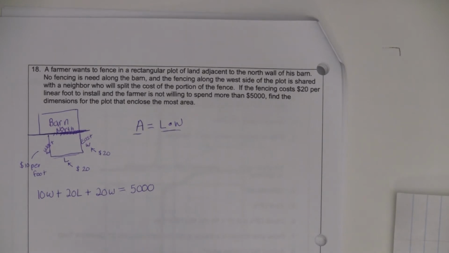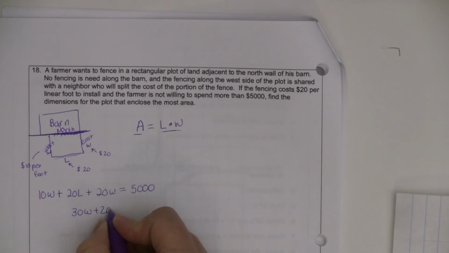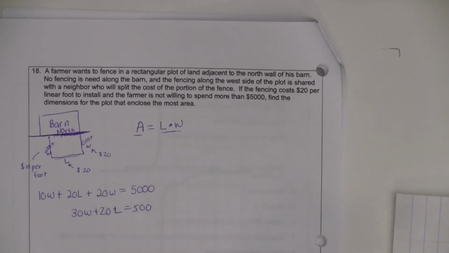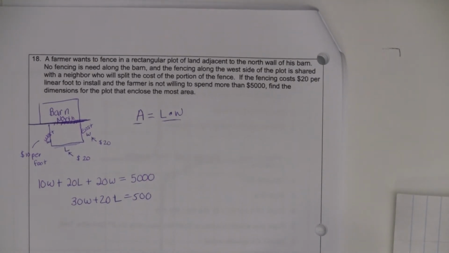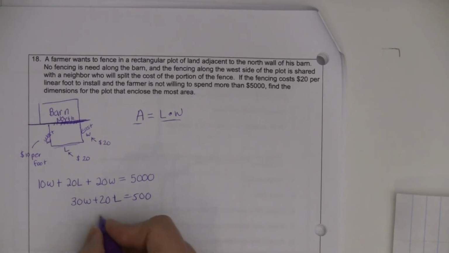Okay, and so when I combine like terms here, this is 30W plus 20L equals 5,000. I'm going to solve for either L or W, and it doesn't matter which one I solve for. So this is six of one, half a dozen of the other. Whichever one I solve for, you're going to say, I would have done the other one. I'm just kidding. You wouldn't do that to me, would you?